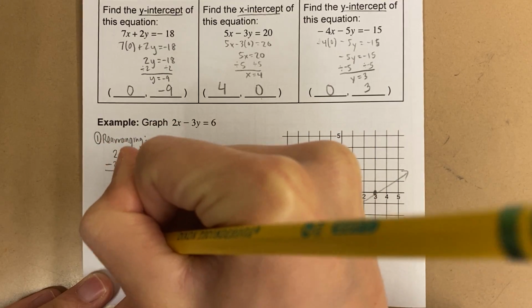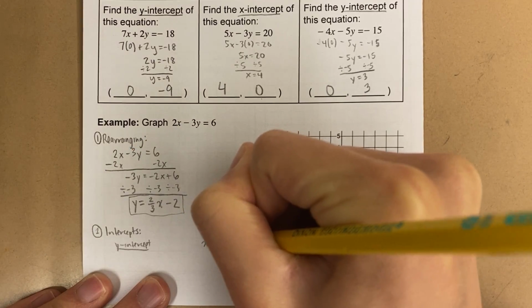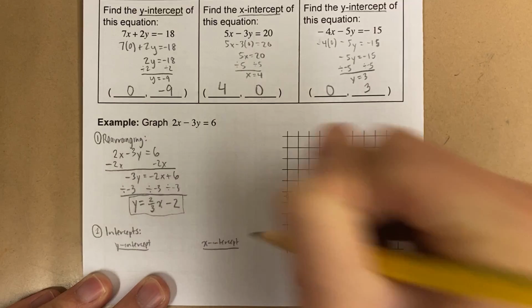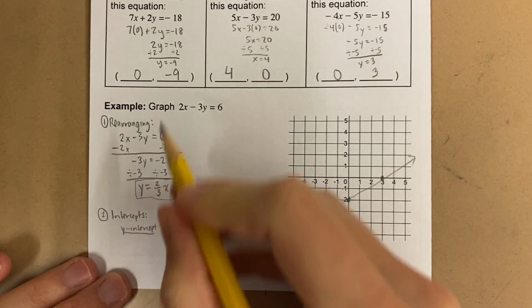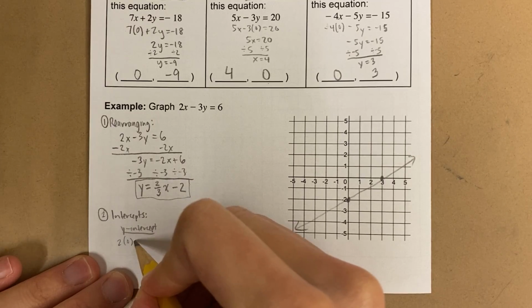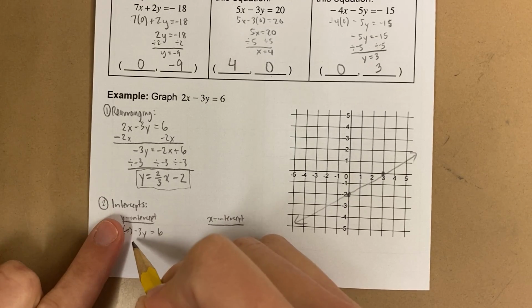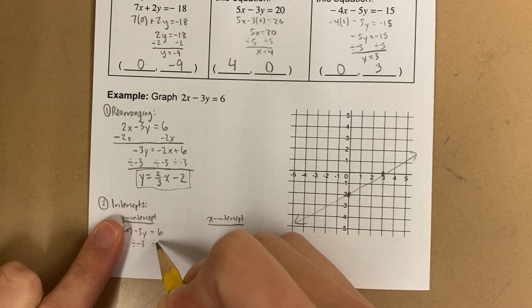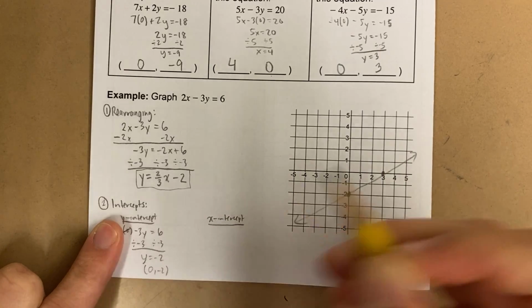Okay, so if I want the y-intercept and the x-intercept, that will also give me 2 points, which is enough to graph the line. So to find the y-intercept, I plug in 0 for x, and we can see here, right, this becomes -3y equals 6. We divide by -3, I get y equals -2. So that's this point, 0, -2.